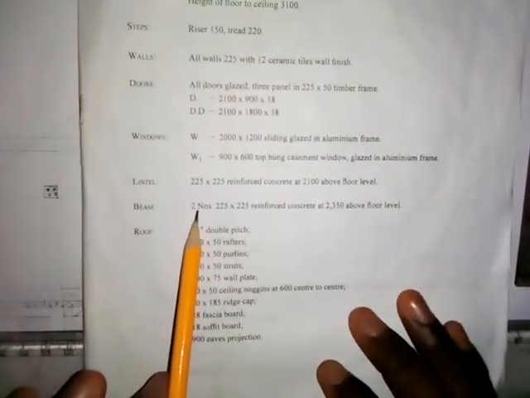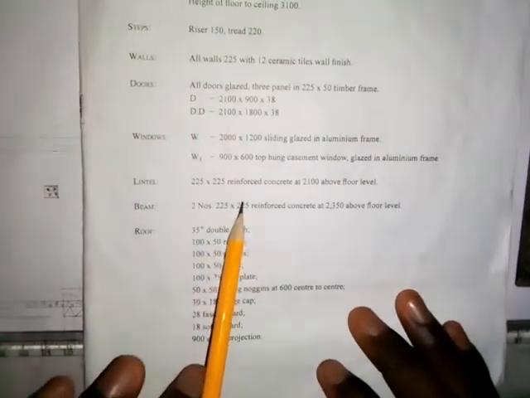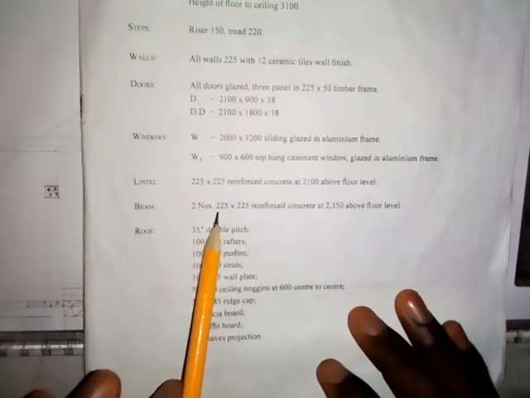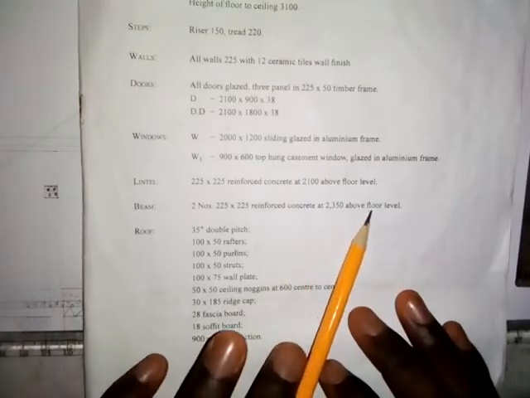We have that, and then we have a beam. That is the arc. The arc is a beam. They put it here that we have two numbers: 225 reinforced concrete at 2,350 above floor level.